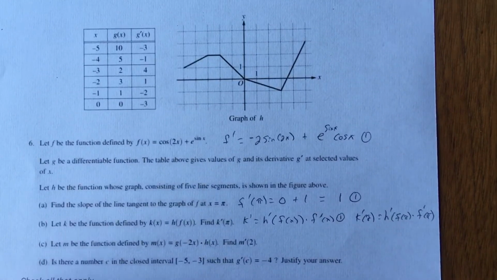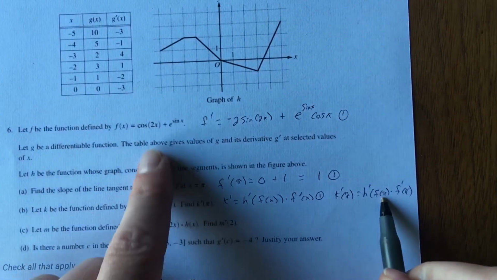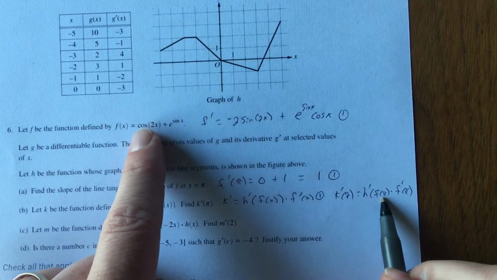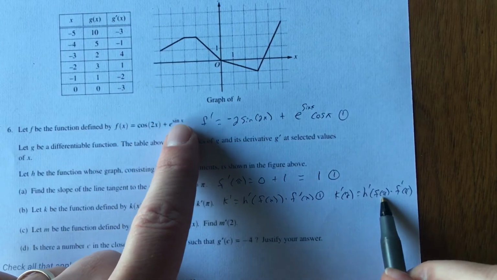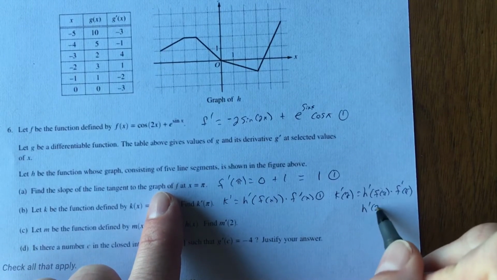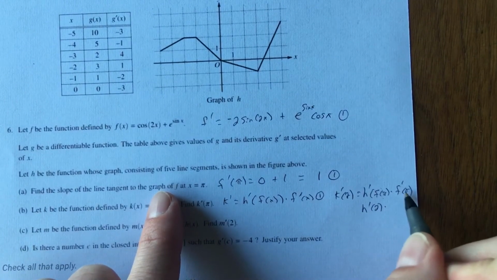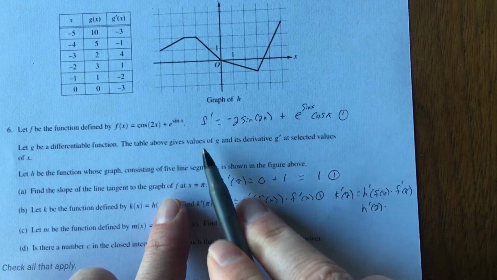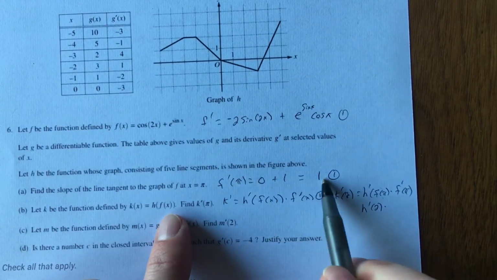Okay. Now, f of pi, if we put pi in, we get cosine 2 pi, which is 1, plus e to the 0, which is 1. So this is going to be 2. So we're going to have h prime of 2 times f prime of pi, which we found in part A. f prime of pi was 1.